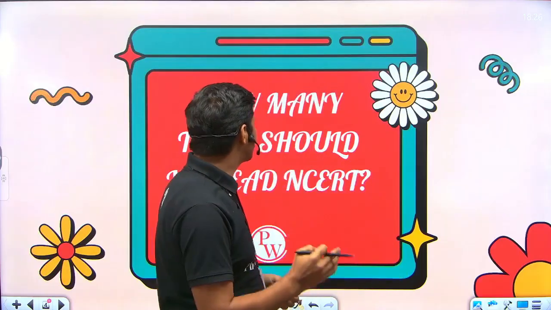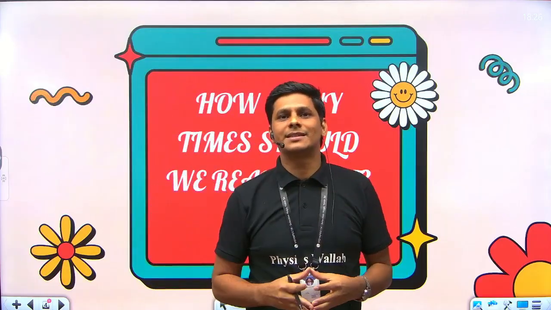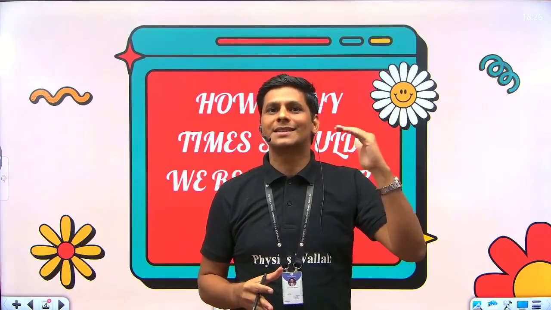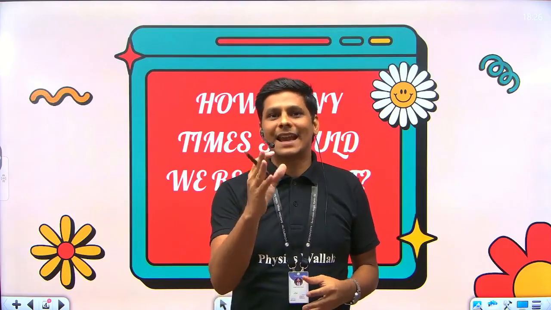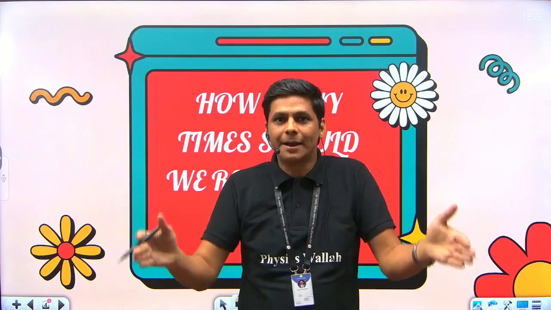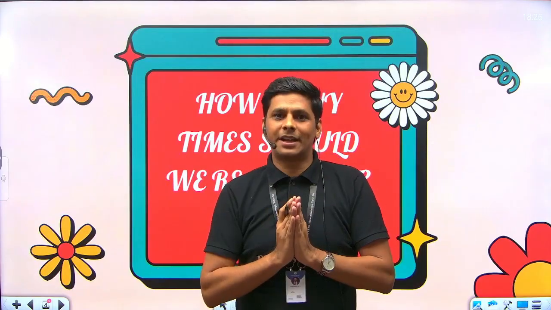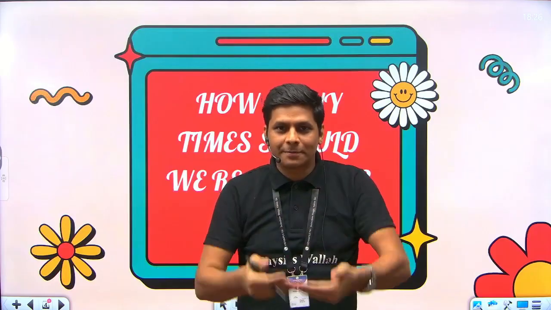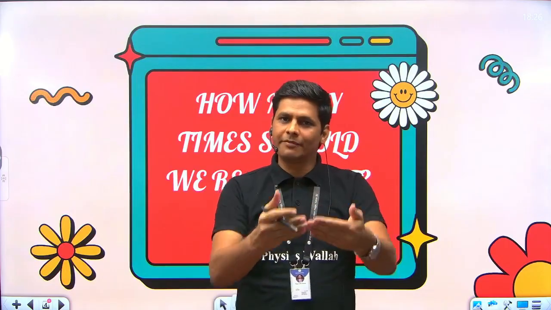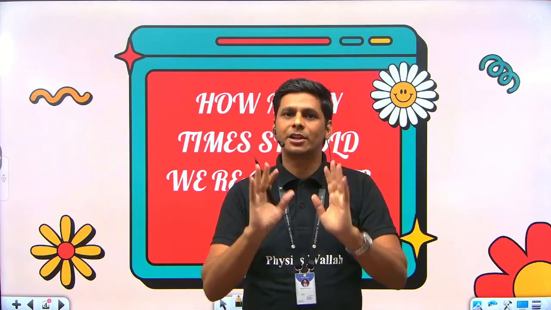So when it comes to how many times we should read NCERT, I believe if you are a good reader, you must be familiar with two terms. One is called skimming and the second is called scanning, right? The people who are very good at reading know about these two terms. When it comes to reading a particular book, it is equally important what you are expecting from that particular page. So I believe once your class notes are done, you give a full-fledged reading to that particular page.